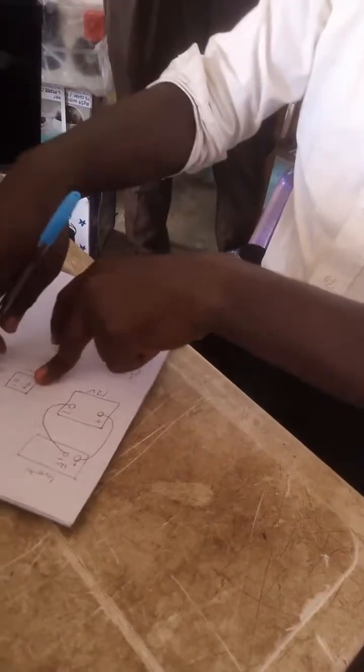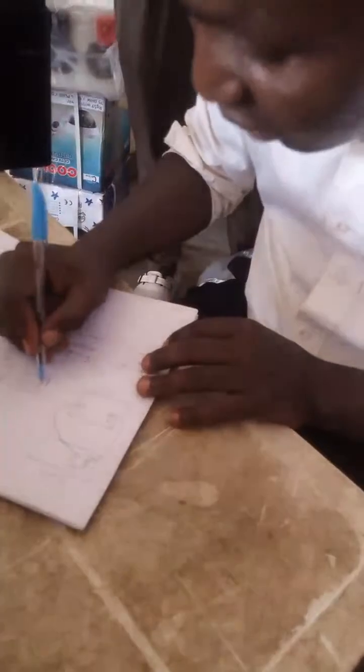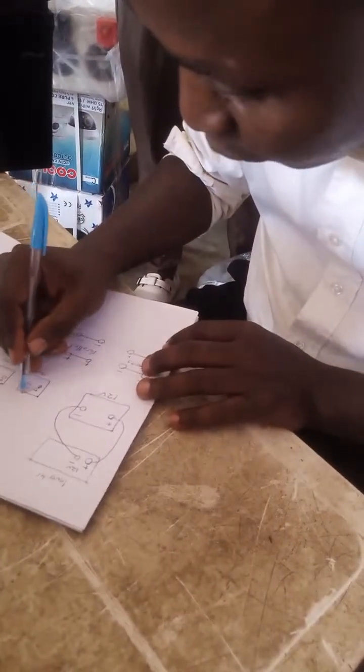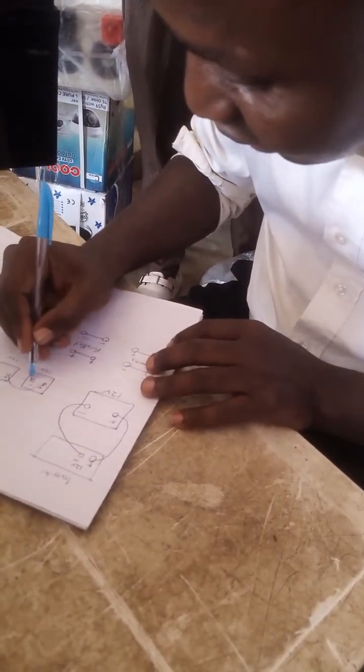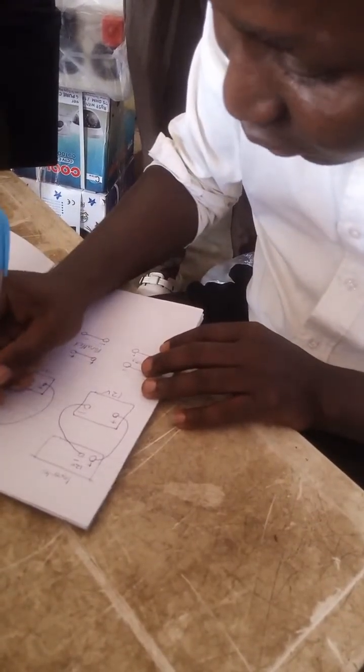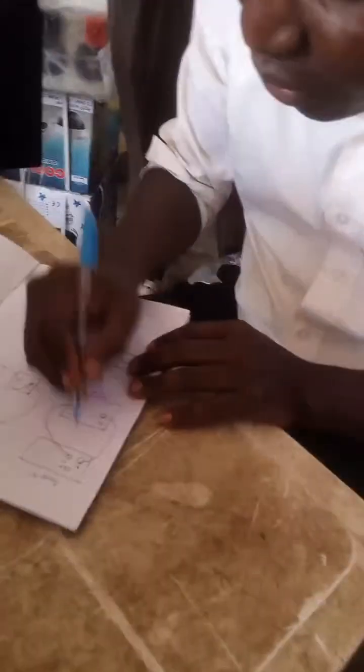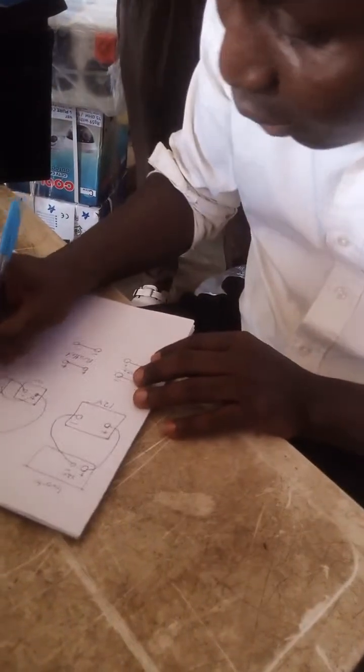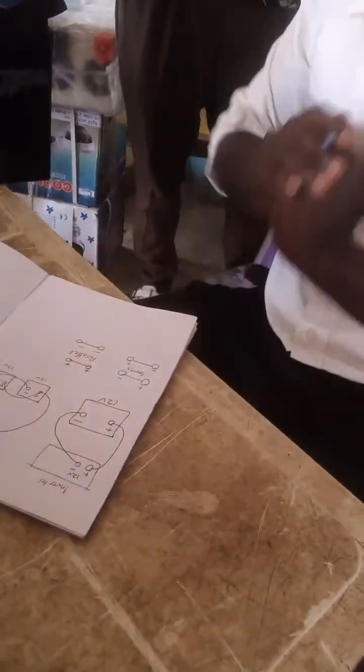So I want to achieve 12 volts on two batteries now. It means I'll connect this positive to the positive here, and this negative to the negative here. Then I will carry this negative to the main negative here. When we get to cable, I will tell you the difference between this cable and parallel. If we now have parallel.